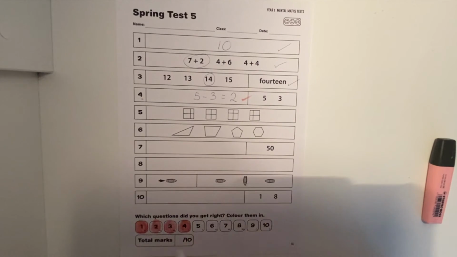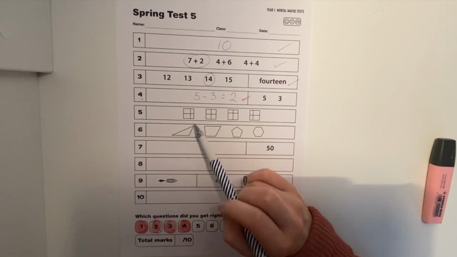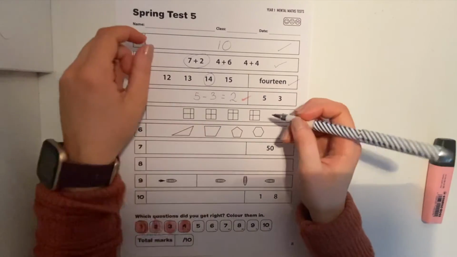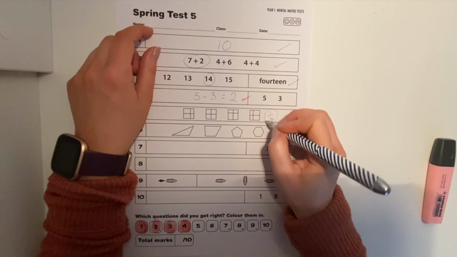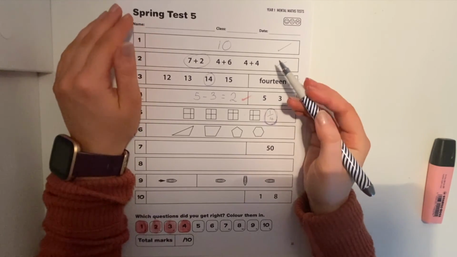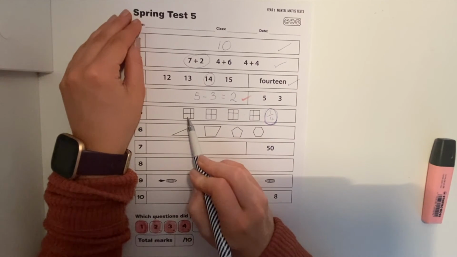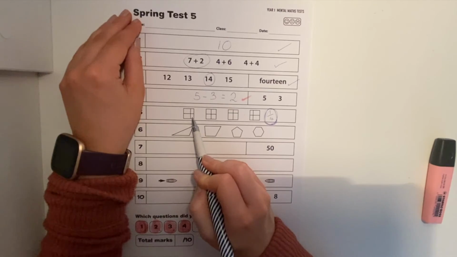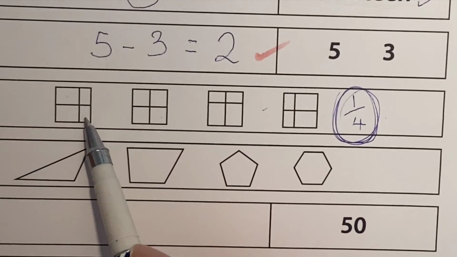Okay, so here we've got some shapes that have been split up in 4 pieces. So it asked us to split it into quarters. So we know that when we split it into quarters, all parts of the shape must be the same. So look at this one. Are all 4 parts the same size? Are they all the same size?